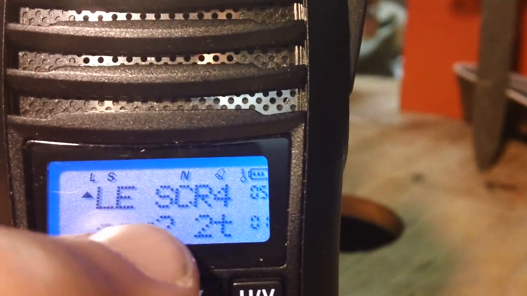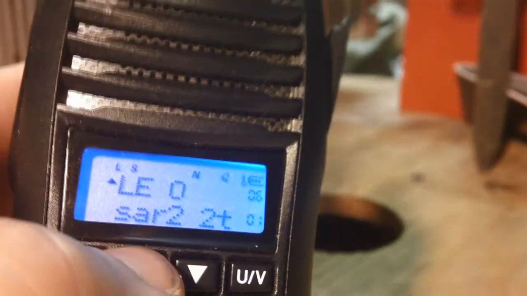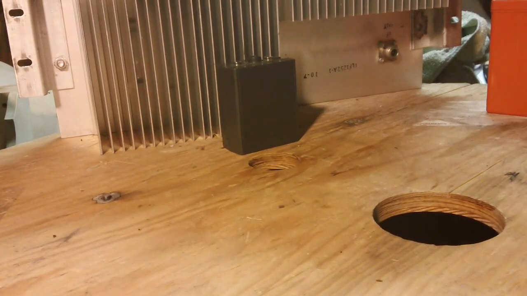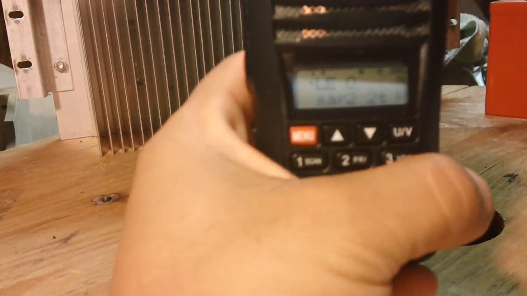Now if I go down to the other channel, law enforcement scrambler number 4, and you can see the key there, and that's being scrambled. Let me go up again. 6. And I got my scanner there for channel number 2. Test 5, 1, 2, 3, 1, 5, 4, 3, 2, 1. And it's scrambling, and we did that manually with the faceplate.